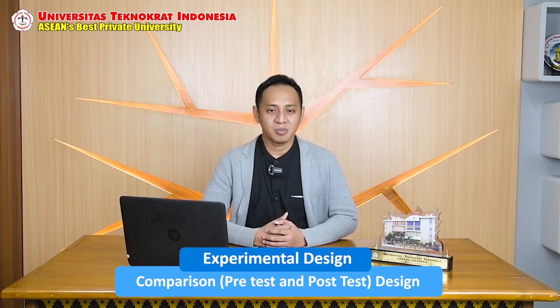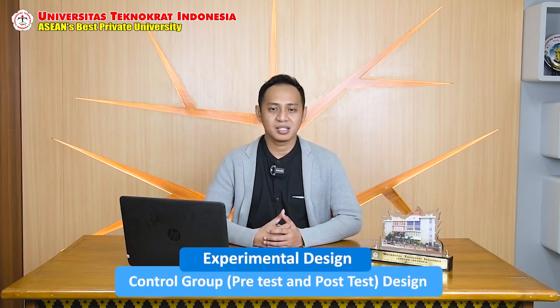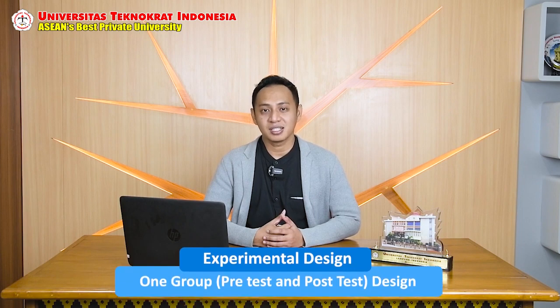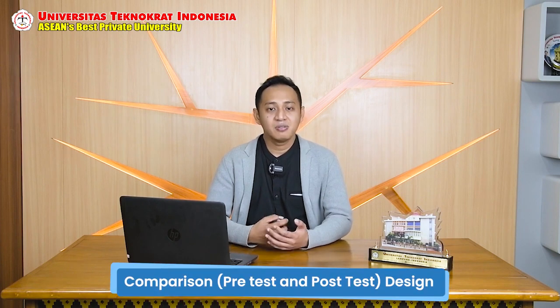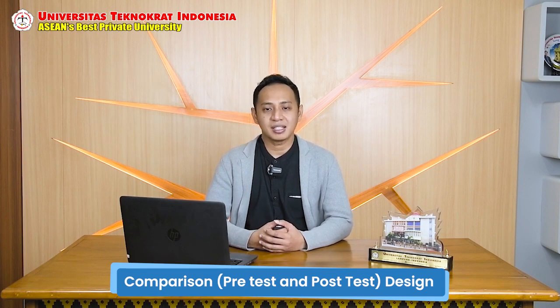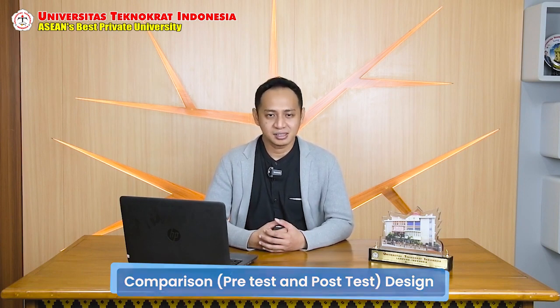In experimental designs, there are several choices of design that we can choose. The first is comparison, pre-test and post-test design. The second is control group pre-test and post-test design. And the last one is one group pre-test and post-test design. We can discuss each design in experimental research one by one. The first is comparison, pre-test, and post-test design.